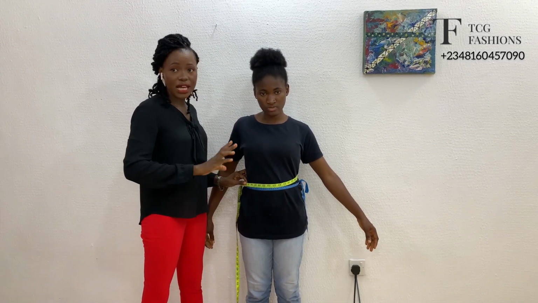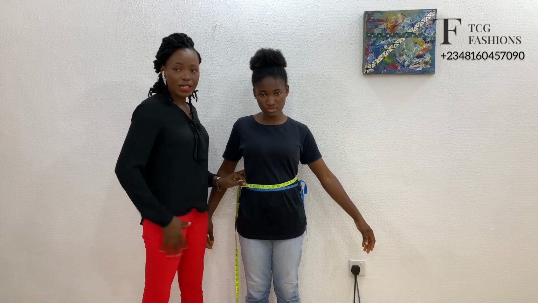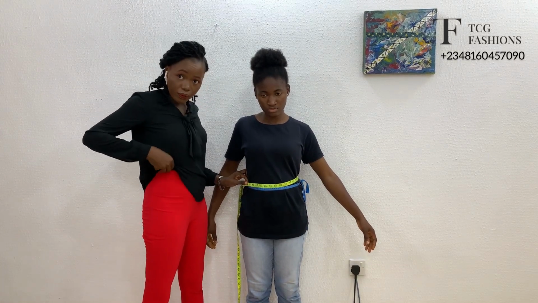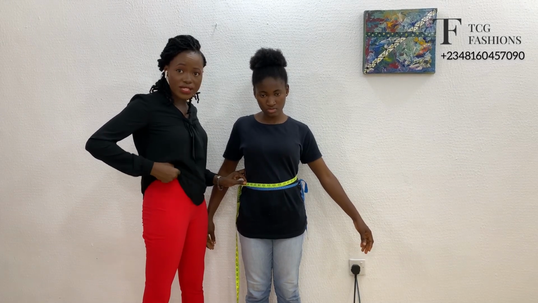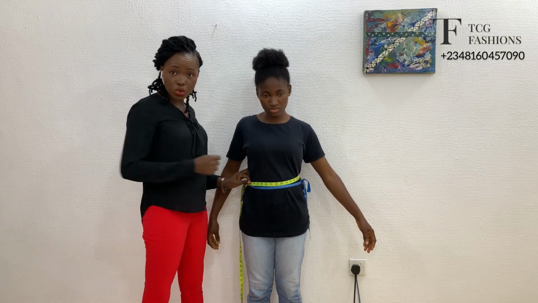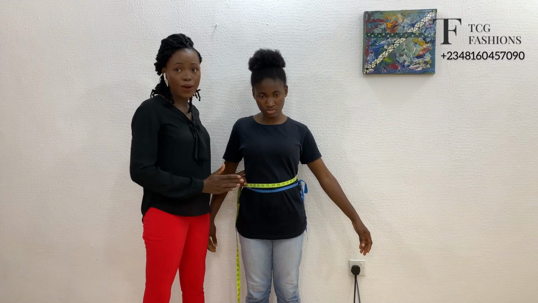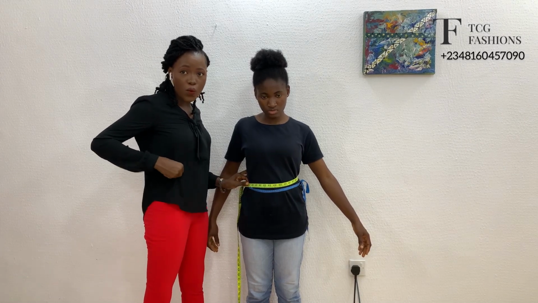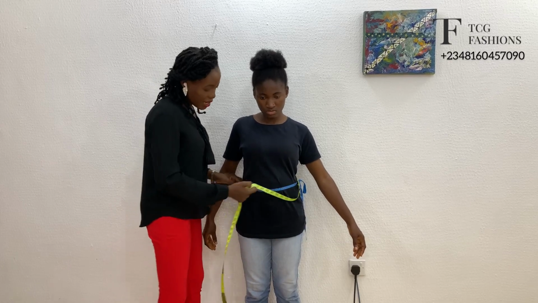Everything balances out. But if you are making just skirts, see what I'm wearing. I like my waist firm. There's no point wearing a skirt when the waist is dragging. So take it firmly, not chokingly, not too tight, but firm enough that the waist will stay where it should be. So you measure the waist firmly, and you record.